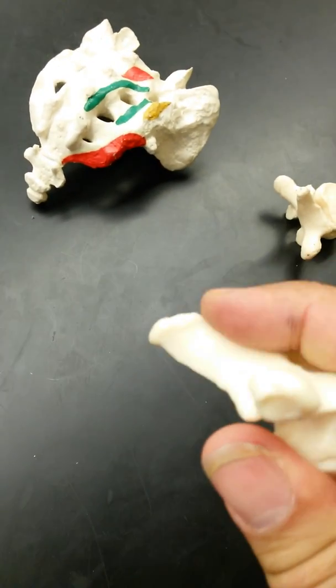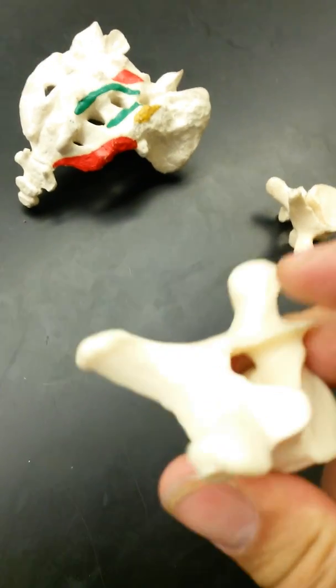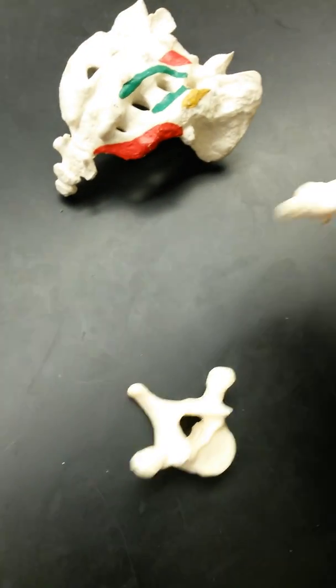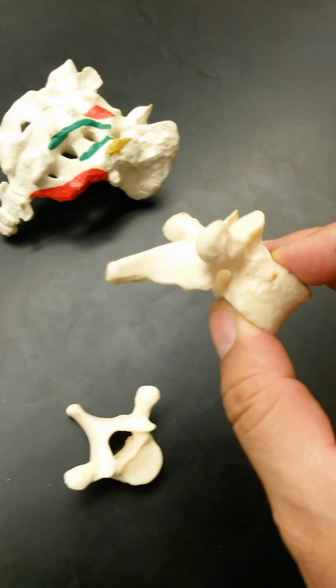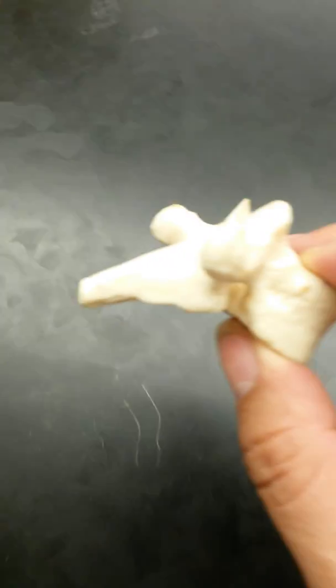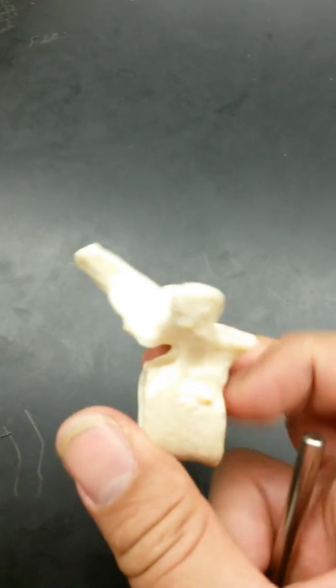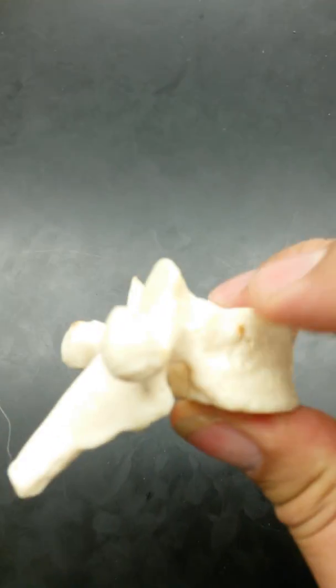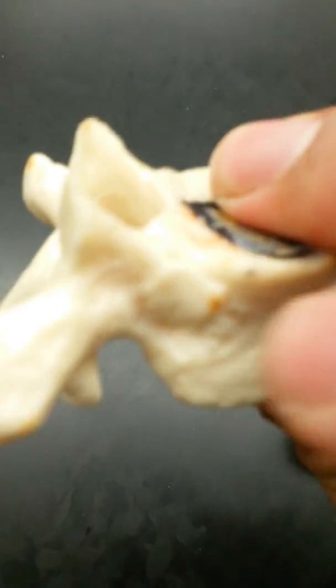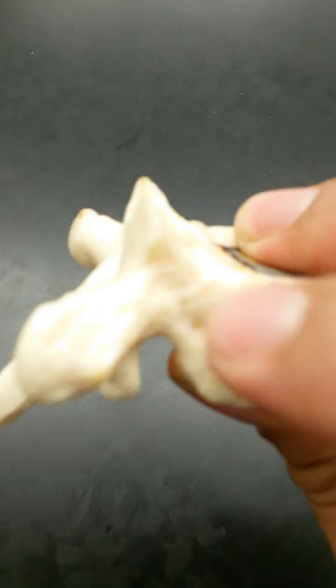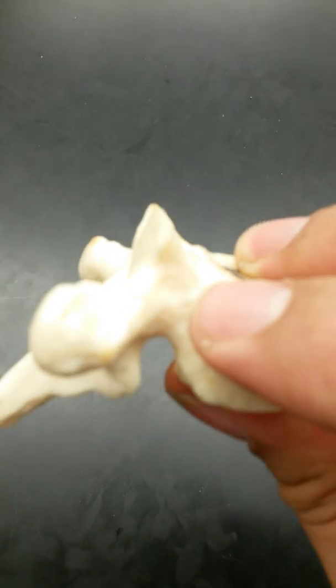So the spinous process is long and cylinder, and like this one too. Spinous process is long and cylinder, and the transverse process is short and bulky. And the other thing is you will have this demi-facet here. This is for articulation with the head of the ribs.